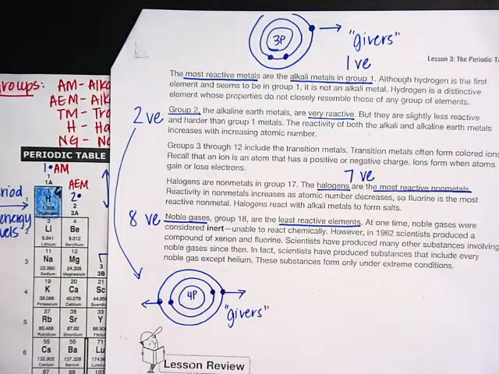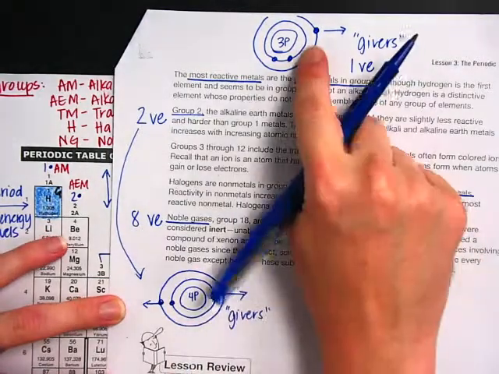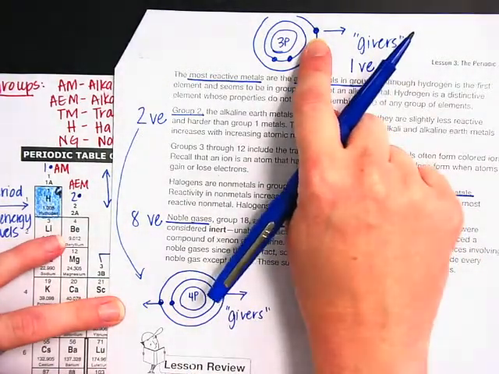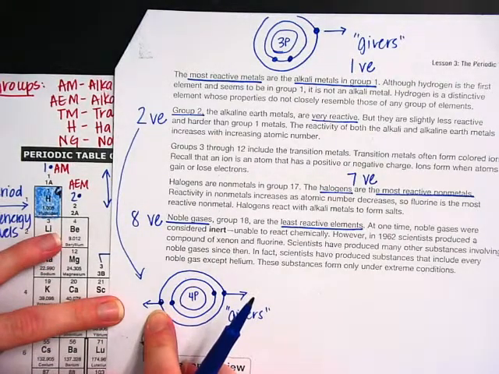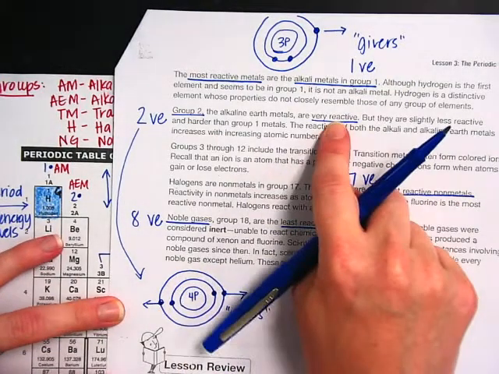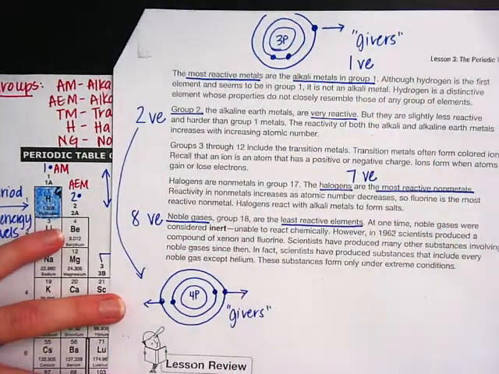You could easily find someone who wants a kitten, but to find 2 people who want a kitten is harder. Same thing with valence electrons here. This one can easily get rid of 1, but to find somebody who needs 2 is a little bit harder. It's not that hard though. It's still pretty easy. So that's why they're still reactive. They're just not as reactive as group 1.